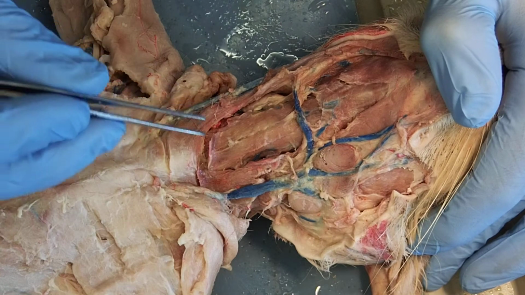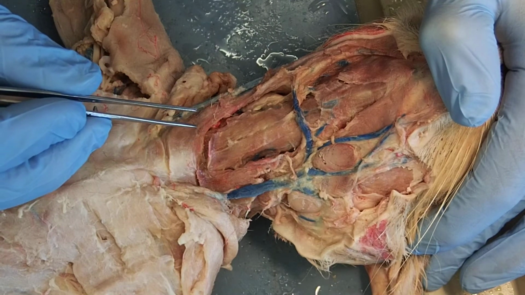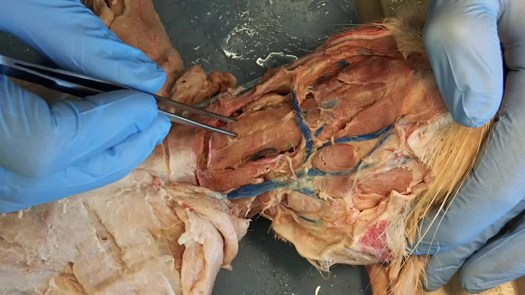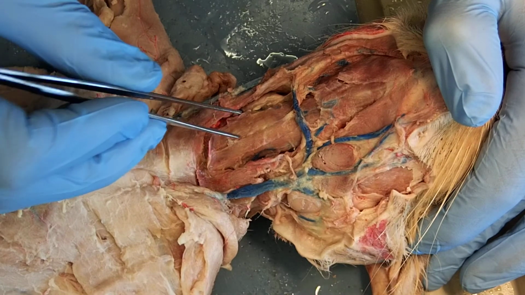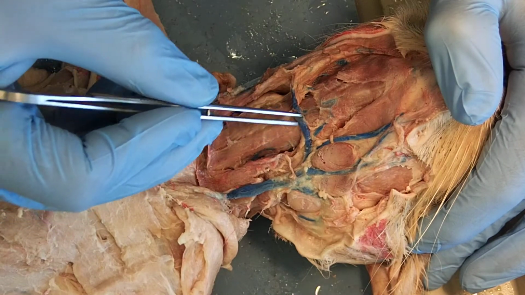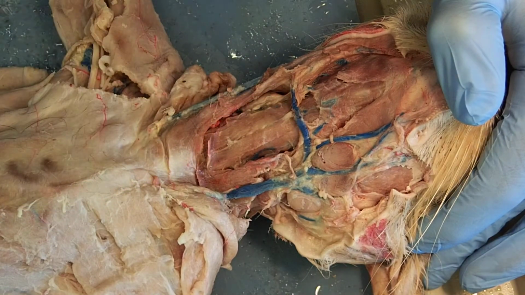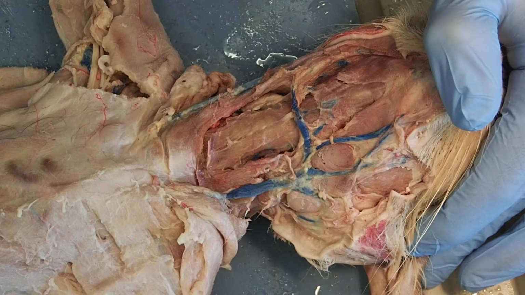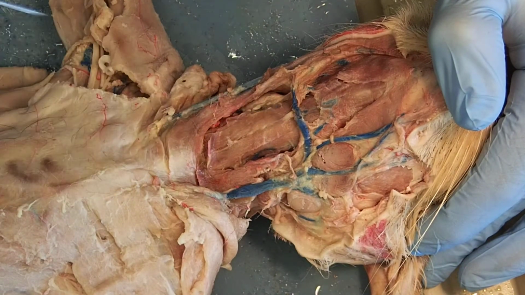And then if I look more medially, I have my sternohyoid. Here's my sternohyoid. If you can orient yourself with this transverse vein that I was showing you earlier, below that vein is typically the hyoid. That's where my hyoid bone would be.